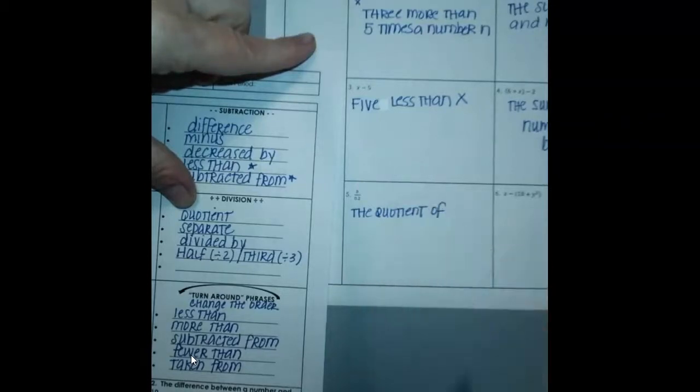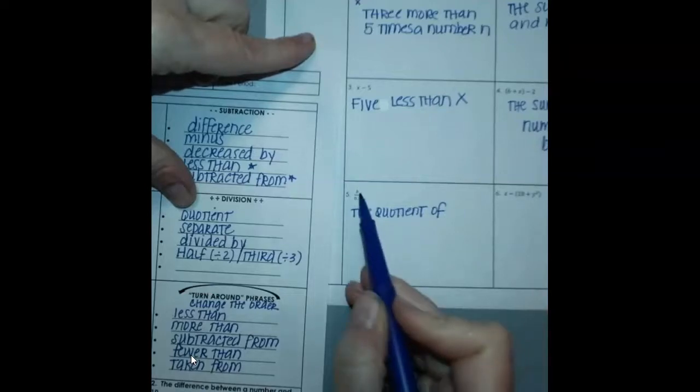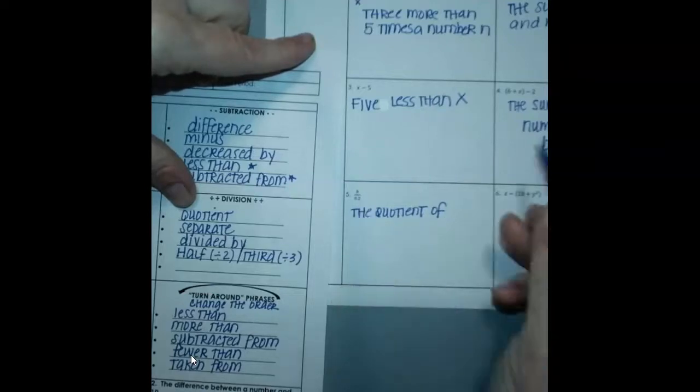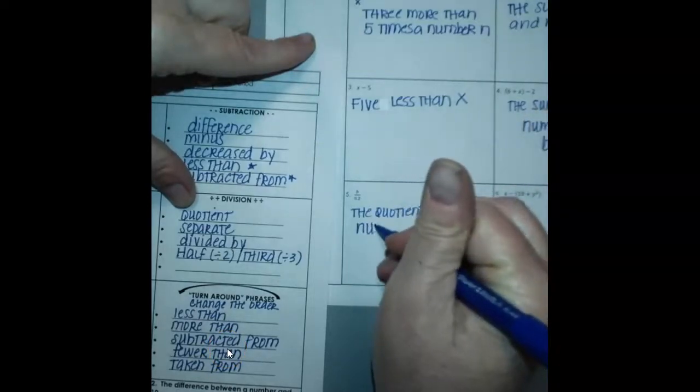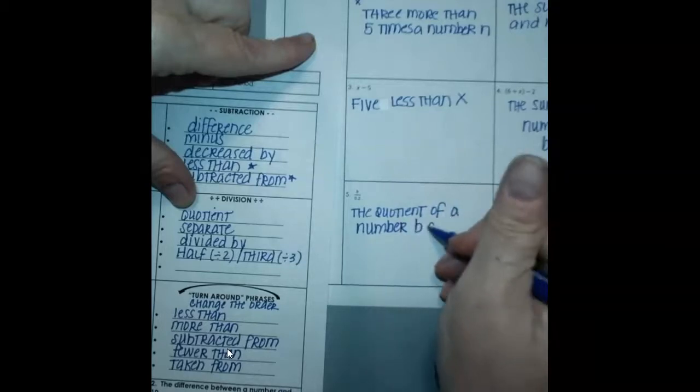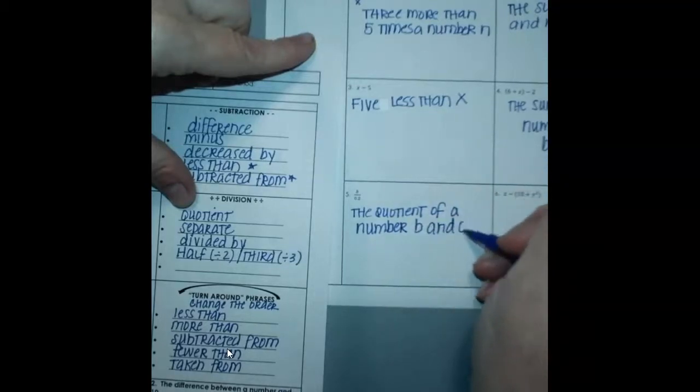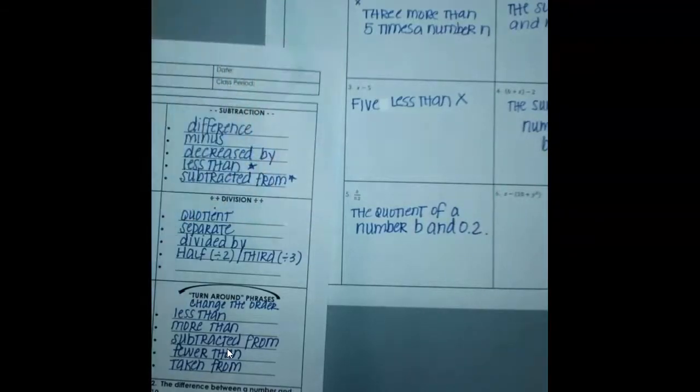Now remember, order is very important when you're dividing. So you read them in order top to bottom. So the quotient of a number b and 0.2. And that's it. We just read them in order and said quotient, so now we can tell that it's dividing. All right, one last one for us.